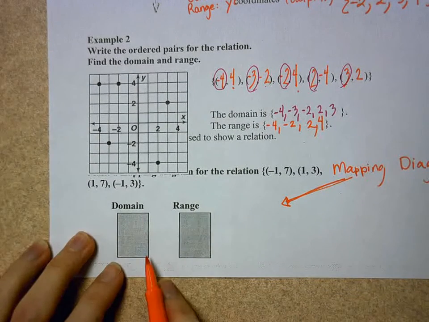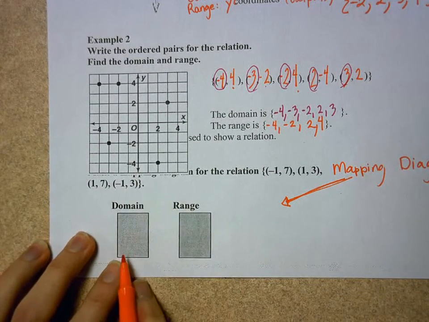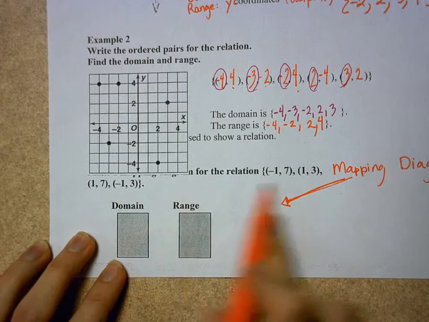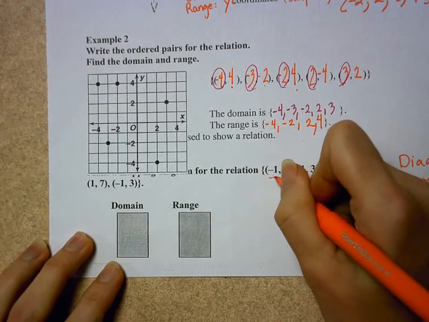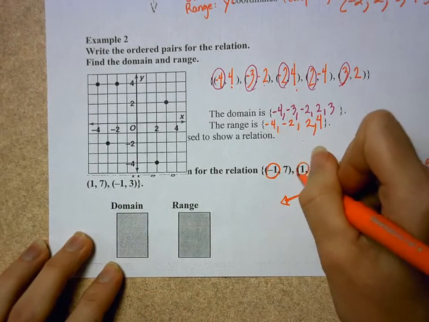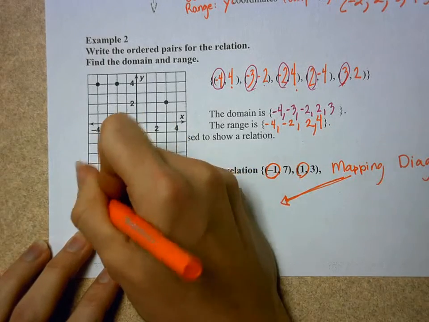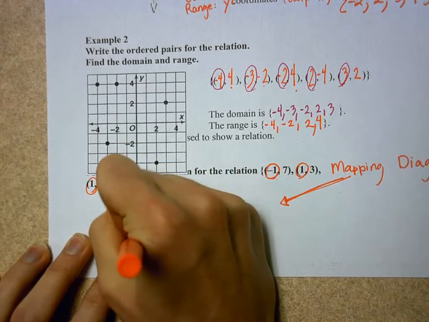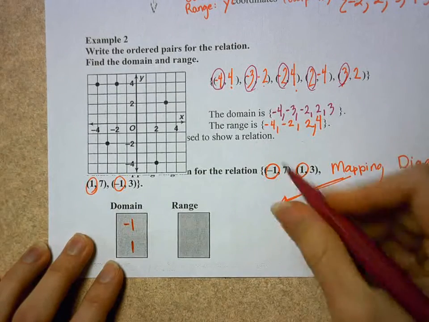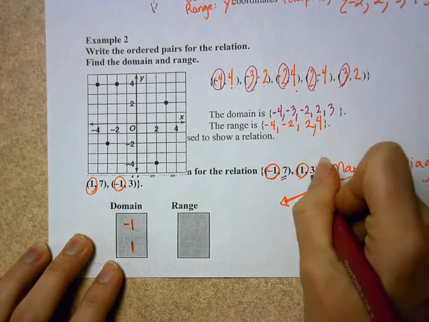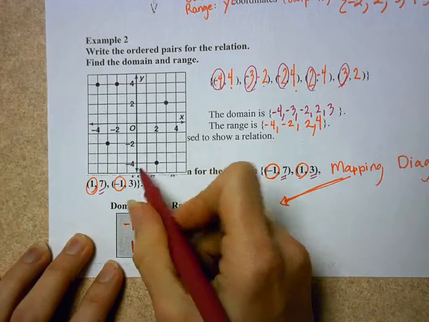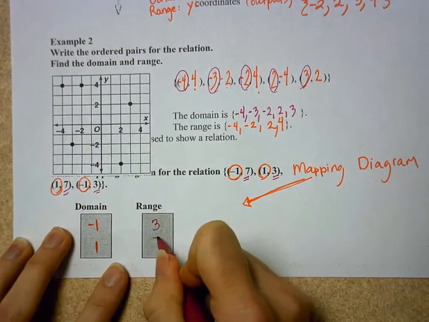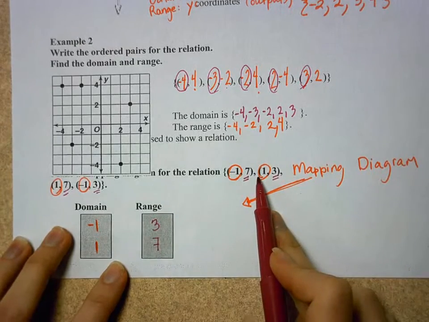You start by listing your domain vertically up and down and start with the smallest value x can be and end with the largest. So if I look at this relation listed, I have domain x values of -1, 1, -1, and 1. I only list them once, so I list -1 and 1. And then I do the same for the range. The range contains values of 3 and 7. So I go ahead and I write 3 and 7, and then I map the pieces together.